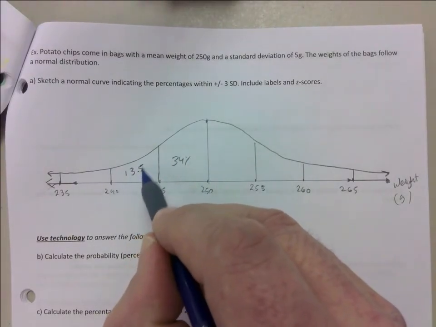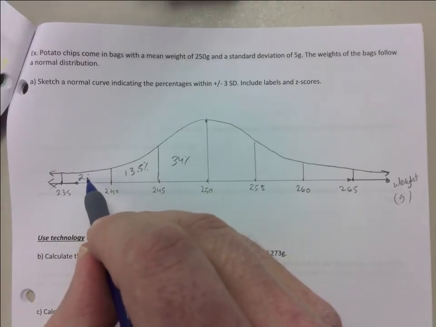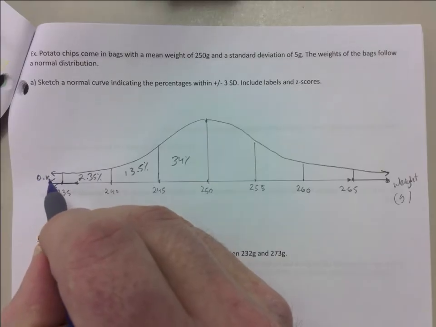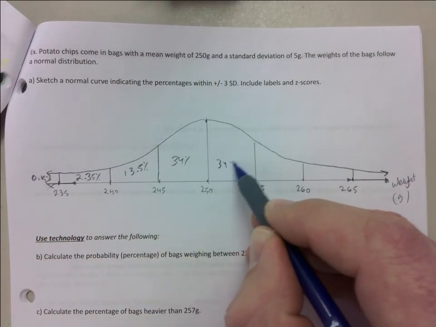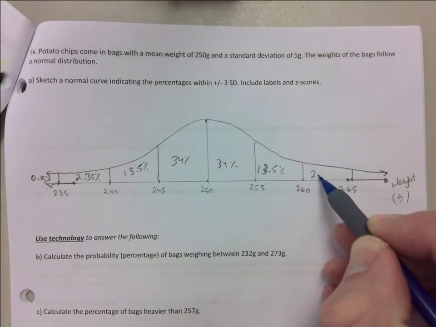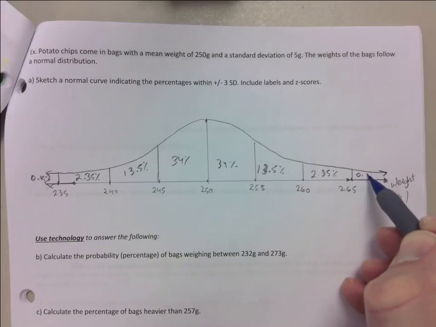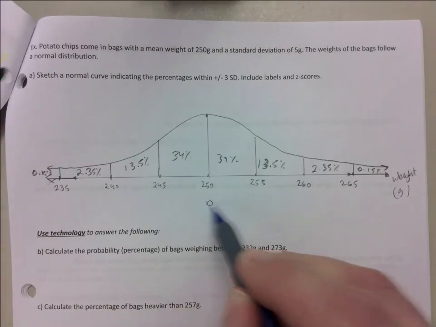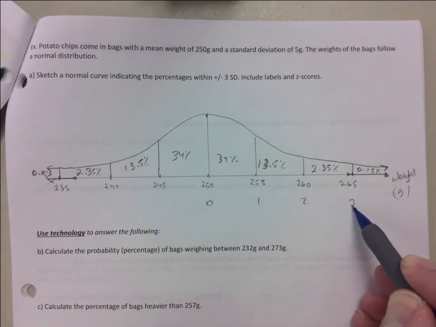But make sure you have these percentages and you have this on your study sheet. This 0.15 here, same here, 13.5. Make sure you tell me if I make a mistake, because if I go a little faster, things happen, right? And z-scores, if I ask you for them.